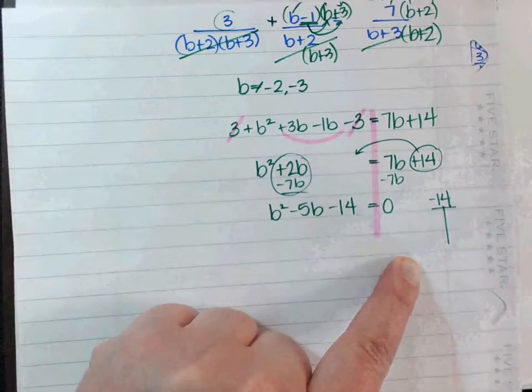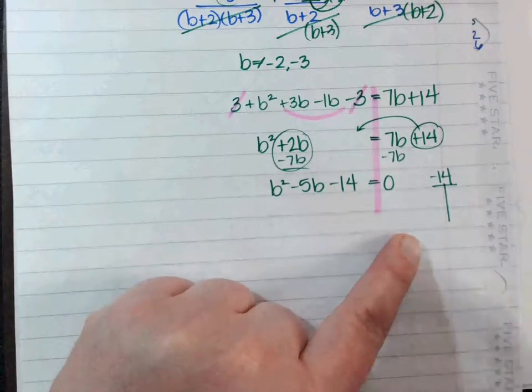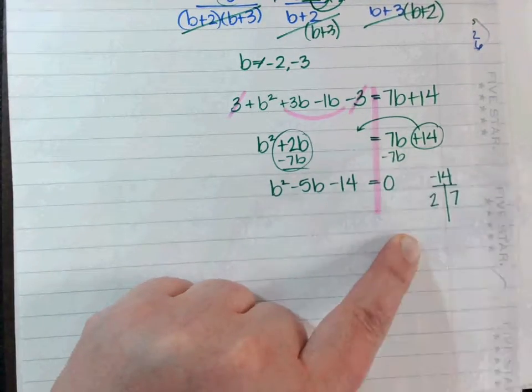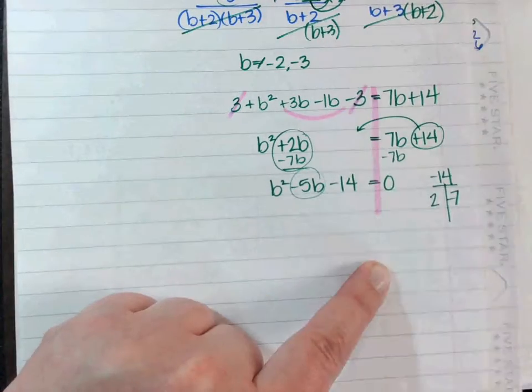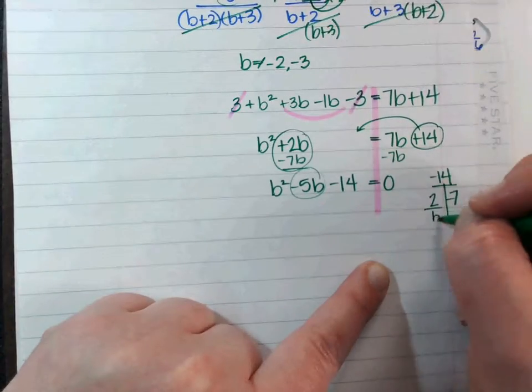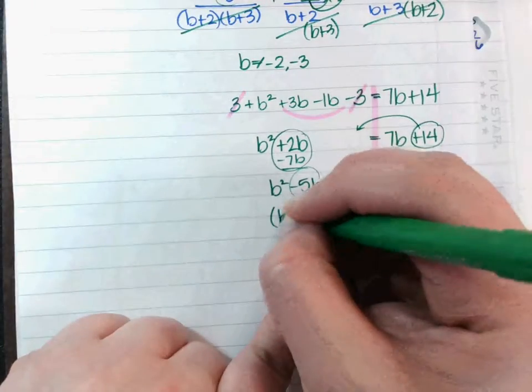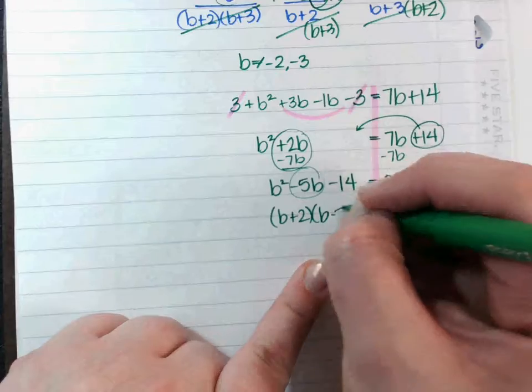-14 at the top, how can I get 14? 7 and 2, so 2 times 7. Now if I want to get a -5 in the middle, I'm going to put the minus on the 7. Divide by b, since that's the letter here. It's a b plus 2 and a b minus 7.